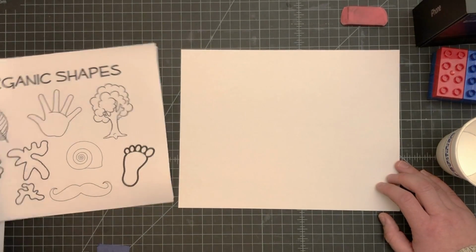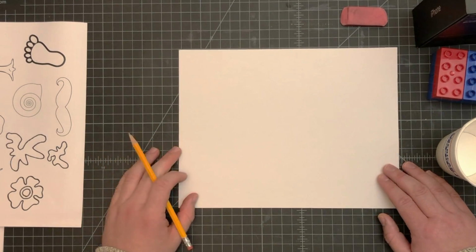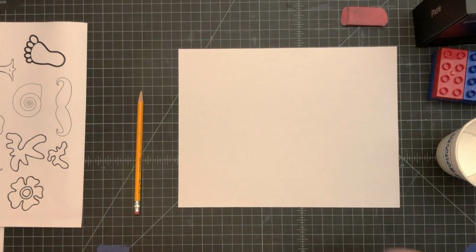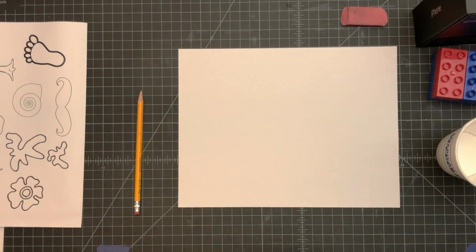This is going to be a 2-week project. This first part's pretty easy. There's not anything real difficult. The part that's going to take a while to do is finding your objects. Okay, so you're going to have to go around your house and find them. You're going to need 3 different geometric shapes.